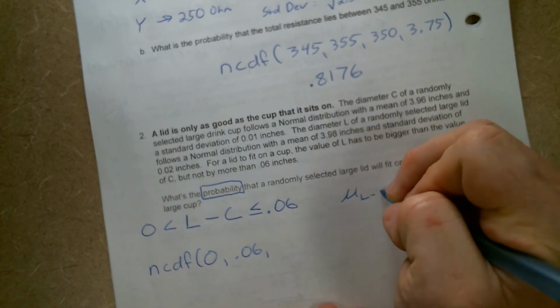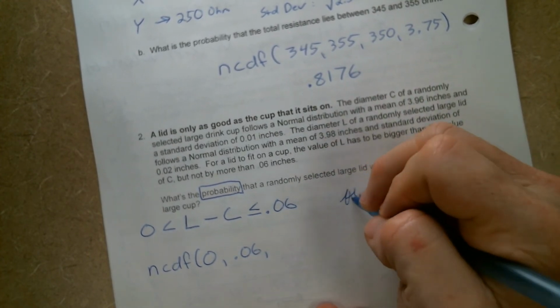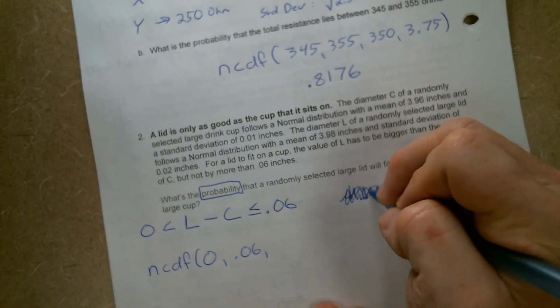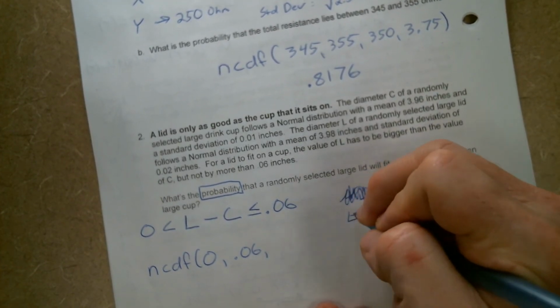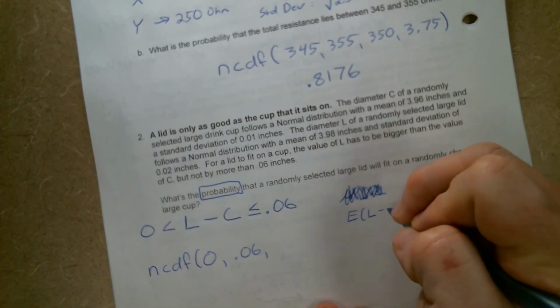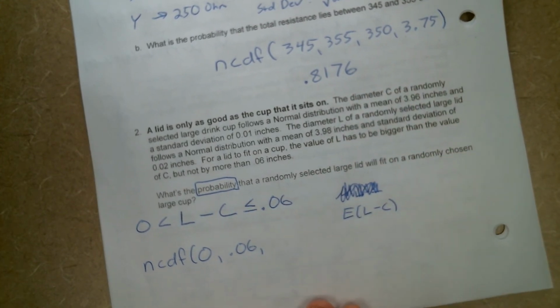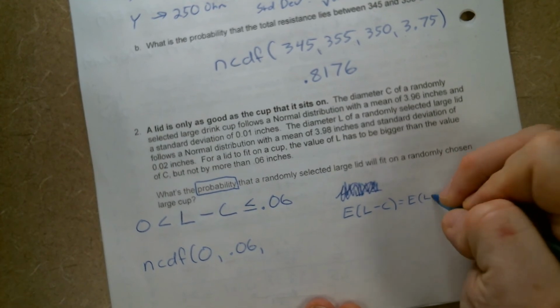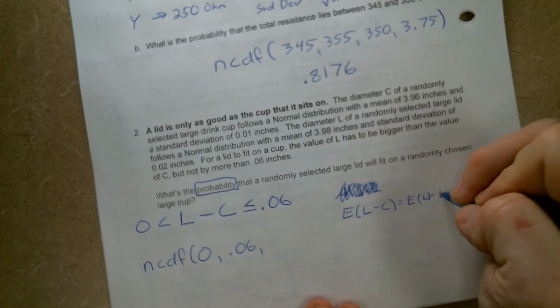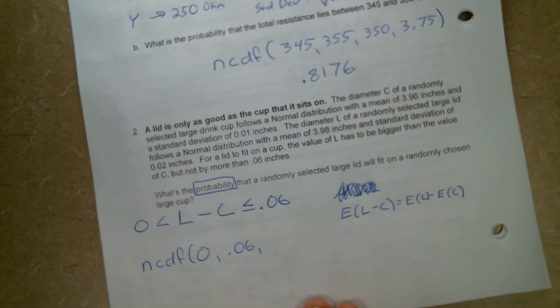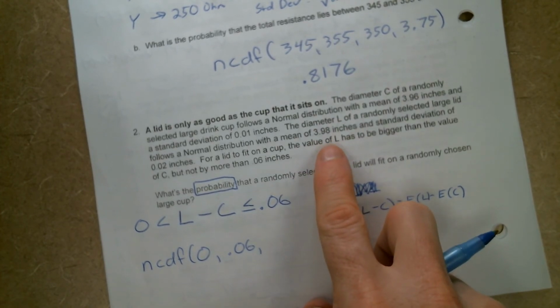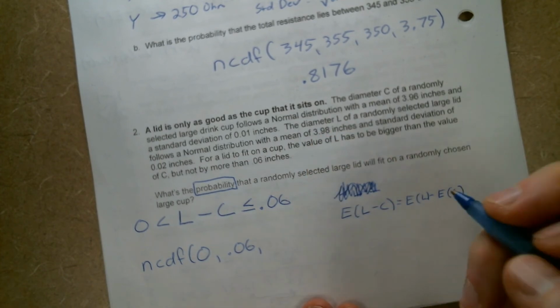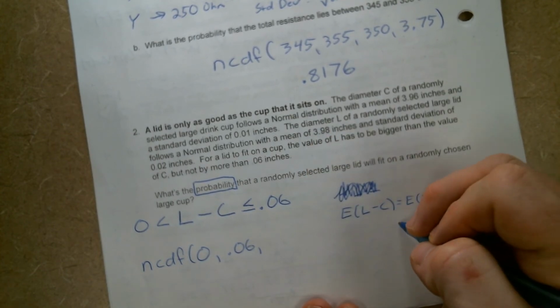All right. So again, if we're trying to find the mean, I'm going to use the population mean here of L minus C, or even better, let's do it this way. If I want to know the expected value of L minus C, it's just the expected value of L minus the expected value of C. Well, we know the expected value or the mean of the lid is 3.98.